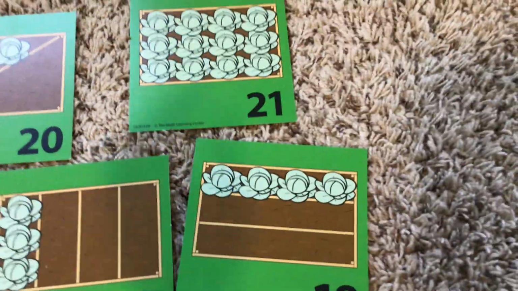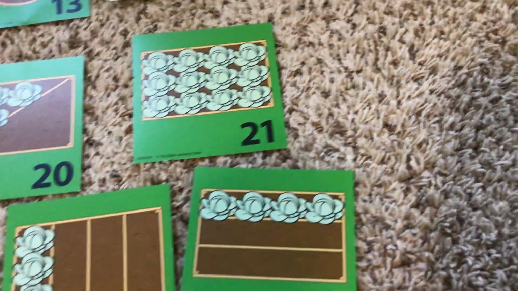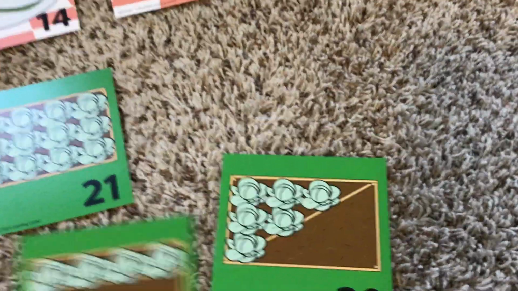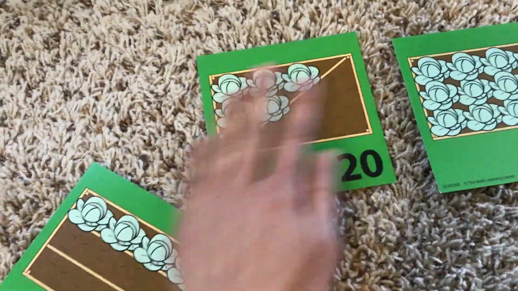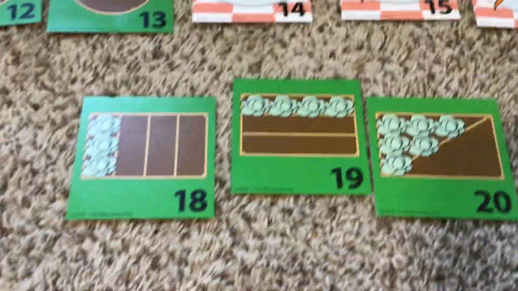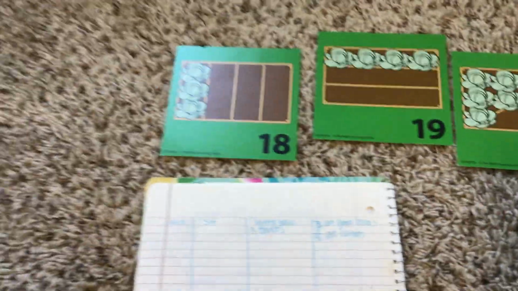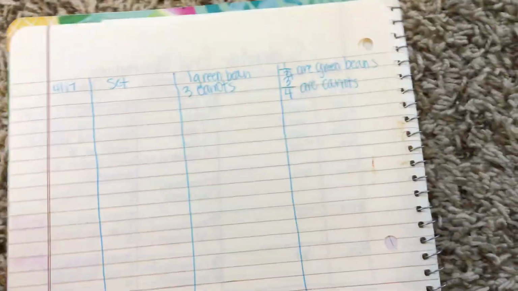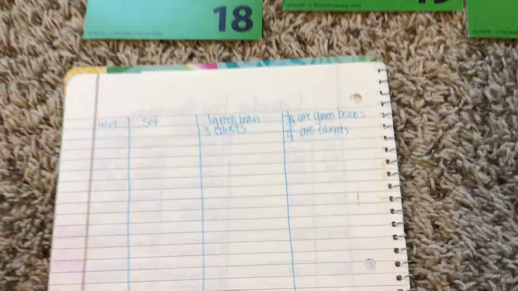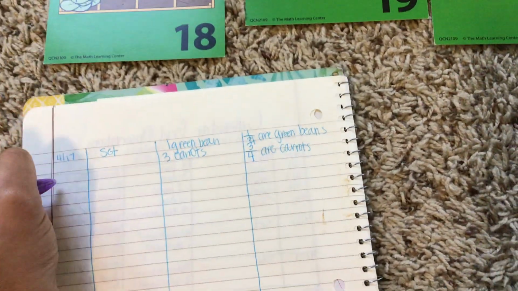And I'm just going to pull these cards because it's kind of a lot to show the whole thing. Okay, so the first card is April 18th. So I'm going to add it to our grid.